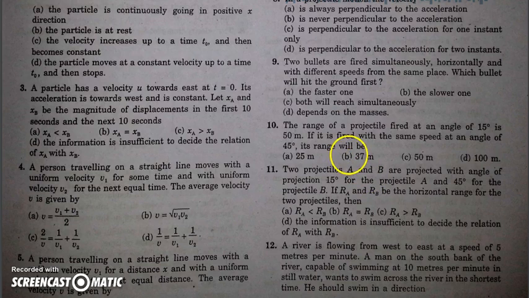In the next question, two projectiles A and B are projected with angles 15 and 45, and RA, RB are their ranges. Then we have to compare which one is more or less, but no other information is given, not their speeds. So just by knowing the angle of projection, we cannot comment anything. So the data is insufficient to get any relation between RA and RB.